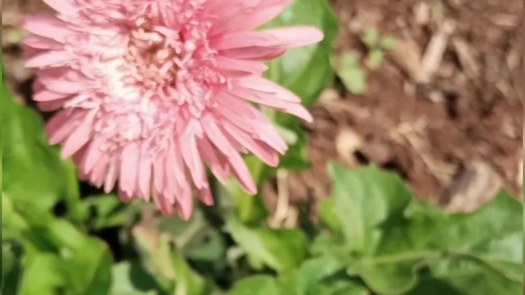Imagine living in a world without these plants. What do you think will happen? There are plenty of things that we need to discover. The world is so big. It's time that we grow.